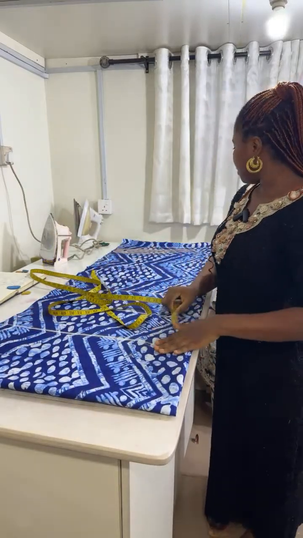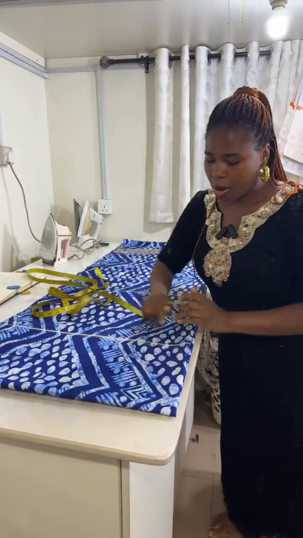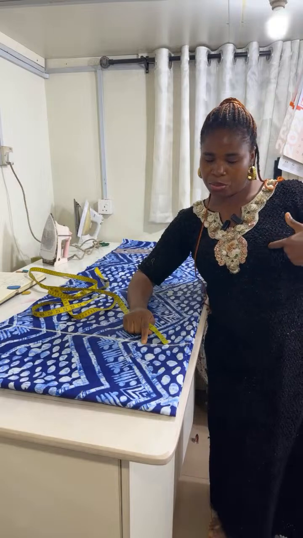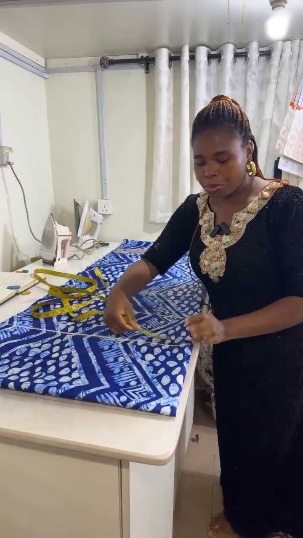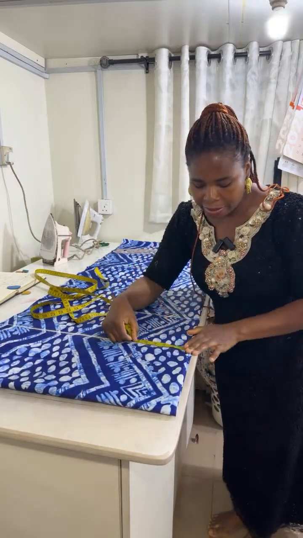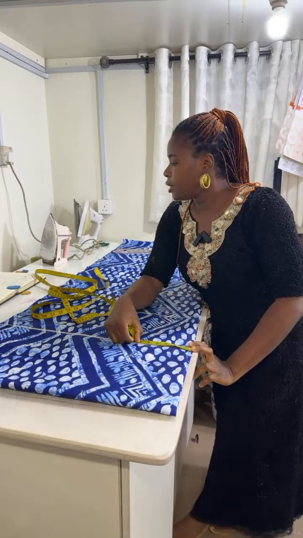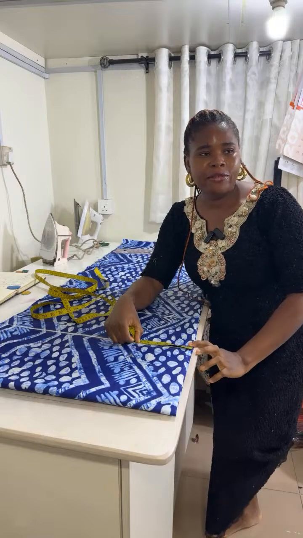Hope you guys can see me and hear me well. All right, so we'll come to the nipple point line. This line is shoulder to nipple, that is this line. So you put the bust circumference divided by 4 plus ease and allowance. So the bust circumference is 48 divided by 4.